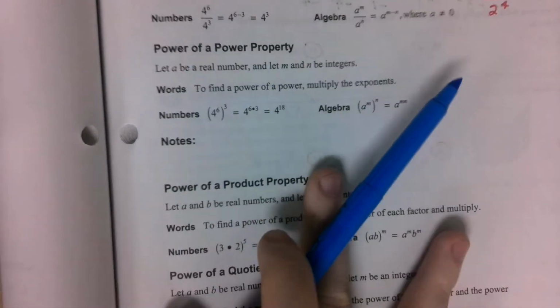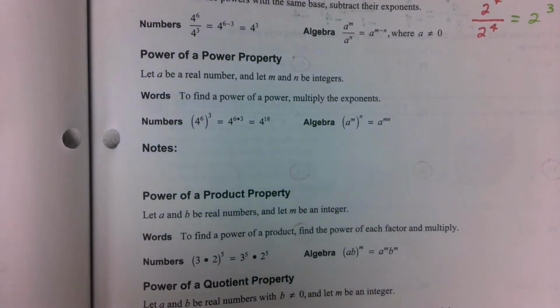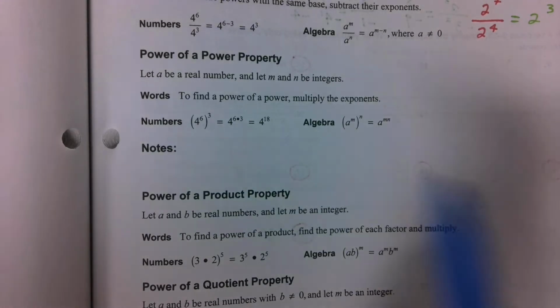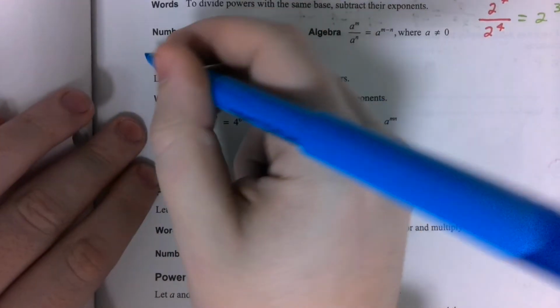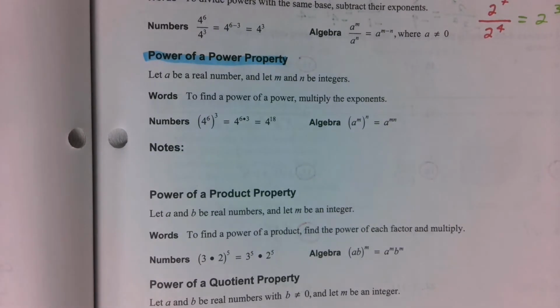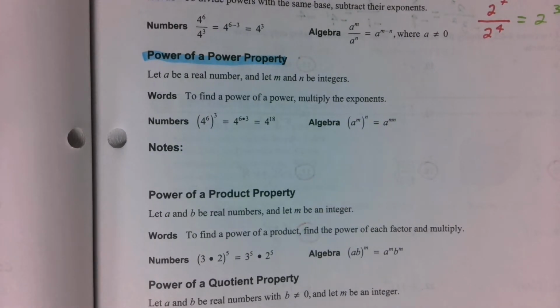However, today's notes apply to a much broader set of expressions. These rules will apply to any and all expressions. Let's take a closer look. The first one is called the power of a power property. The idea of the power of a power property is this.